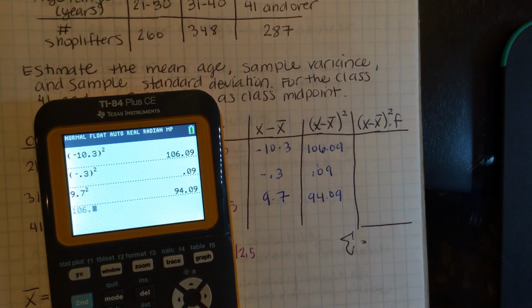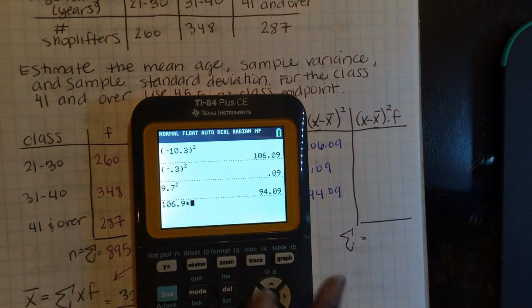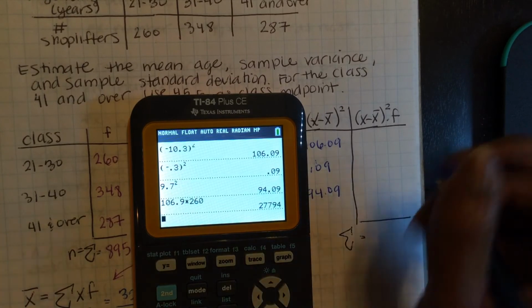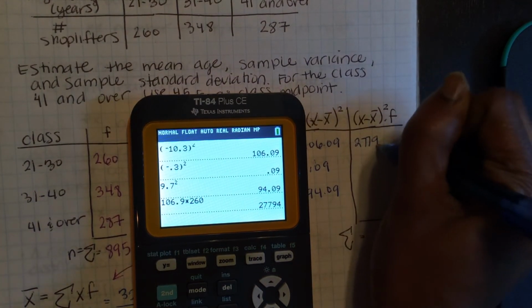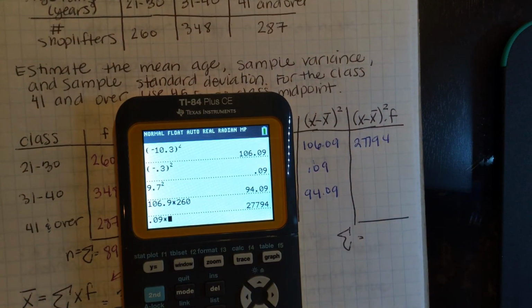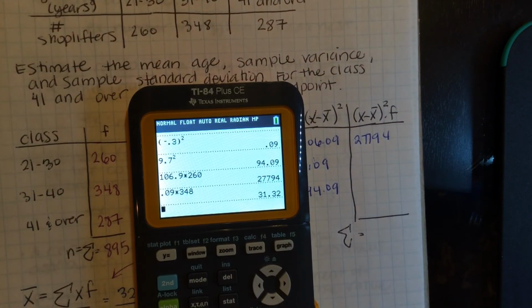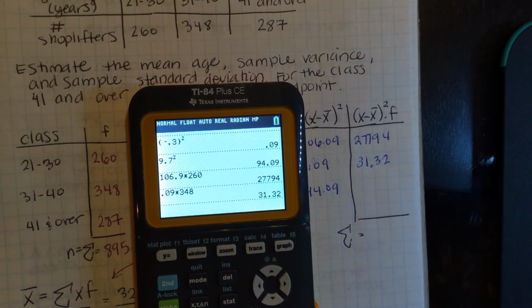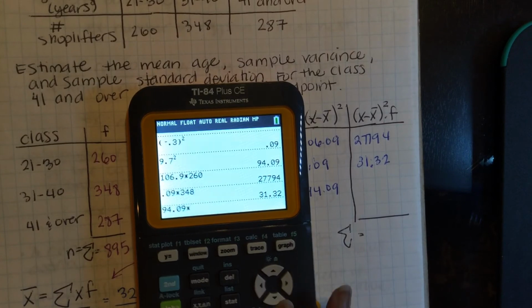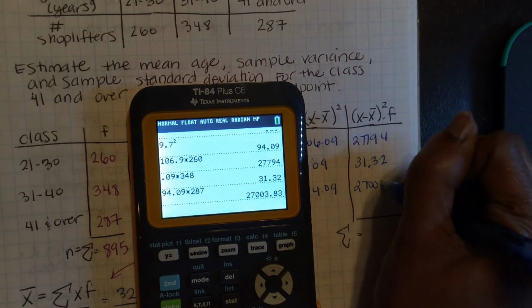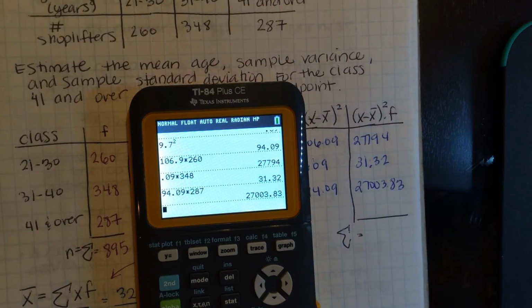So 106.09 multiplied by 260 is 27,583.4. Now I'm going to do 0.09 multiplied by the frequency, 348, which is 31.32. And then my last one, 94.09 multiplied by its frequency, 287, is 27,003.83. So let's sum those up.